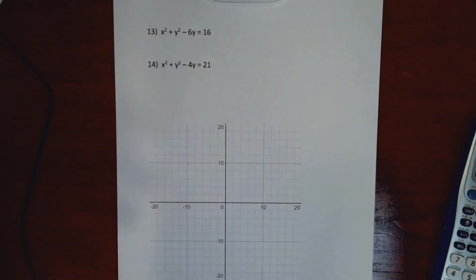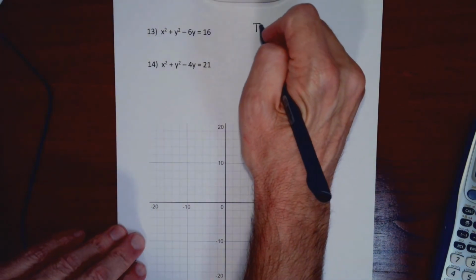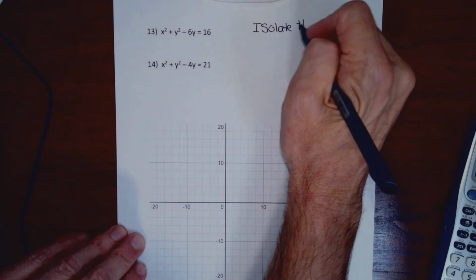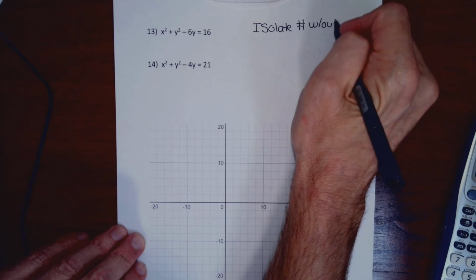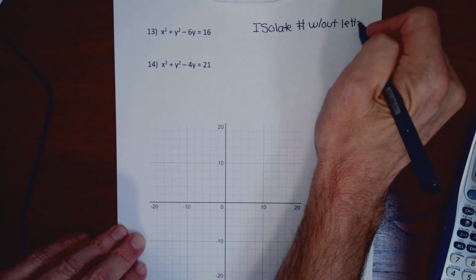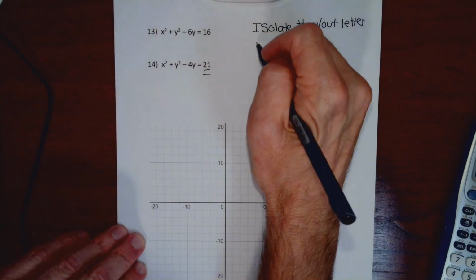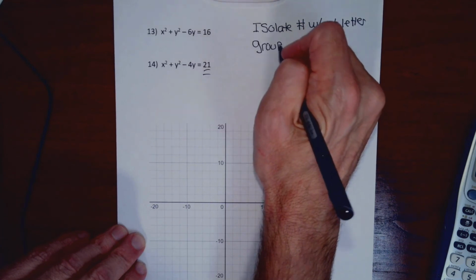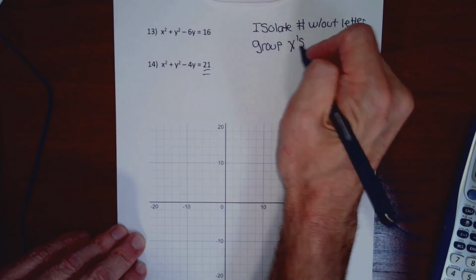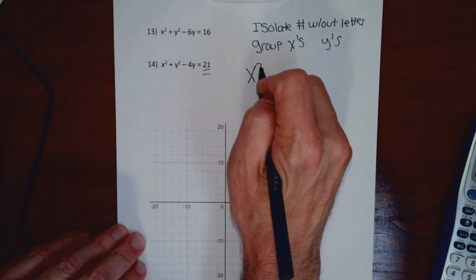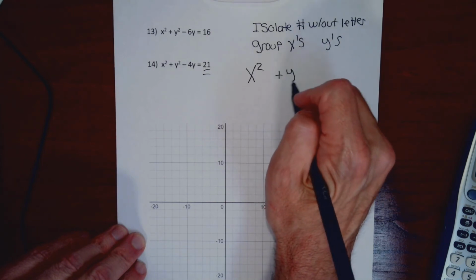So, 13 and 14, same strategy, but actually a little bit easier problem. Let me get going. First step is going to be to isolate the number without the letter. And that's already done for me in problem 14. The 21 is already isolated, so I can skip that step and move right on to what's going to be a little bit different. I'm going to group the x's and I'm going to group the y's. There's only one x term, and that's actually good. Actually makes the work less for us.